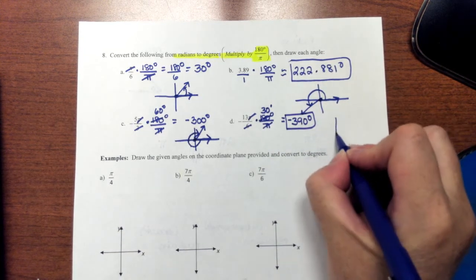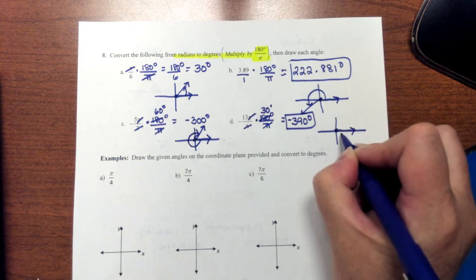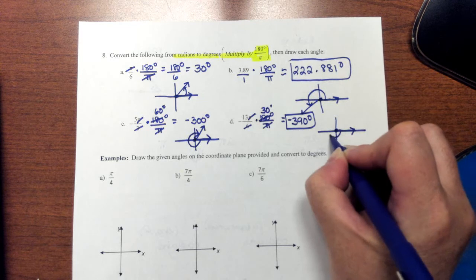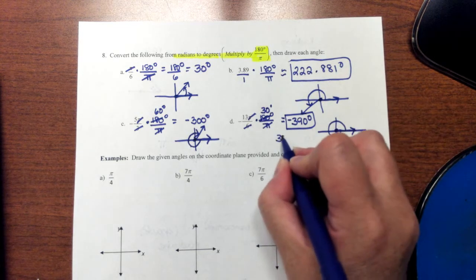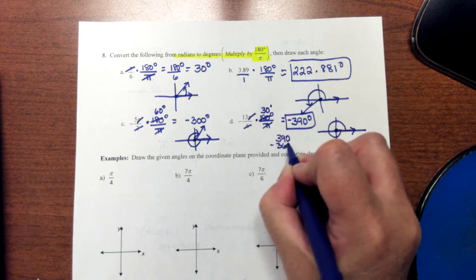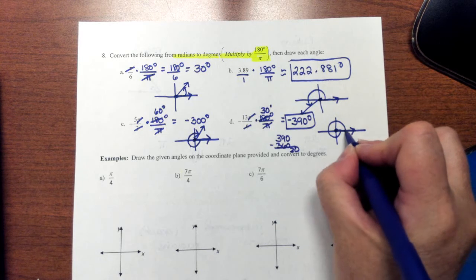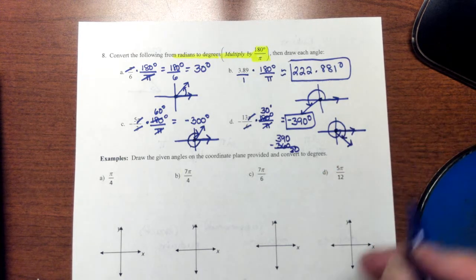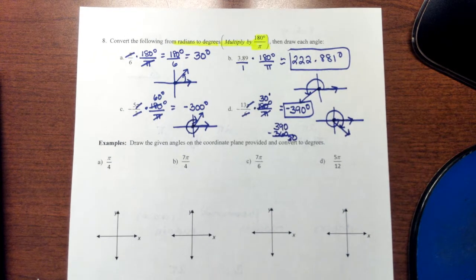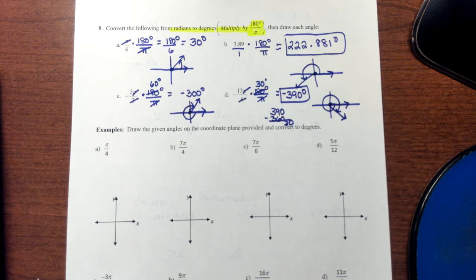So again, I know that this is going to be going around more than one revolution. So there's my initial side. If I make one full revolution, I've gone negative 360. So then 390 minus 360 means I have to go 30 more degrees. So that's going to put this terminal side down here in quadrant 4. So that's how you can convert an angle from radians into degrees.